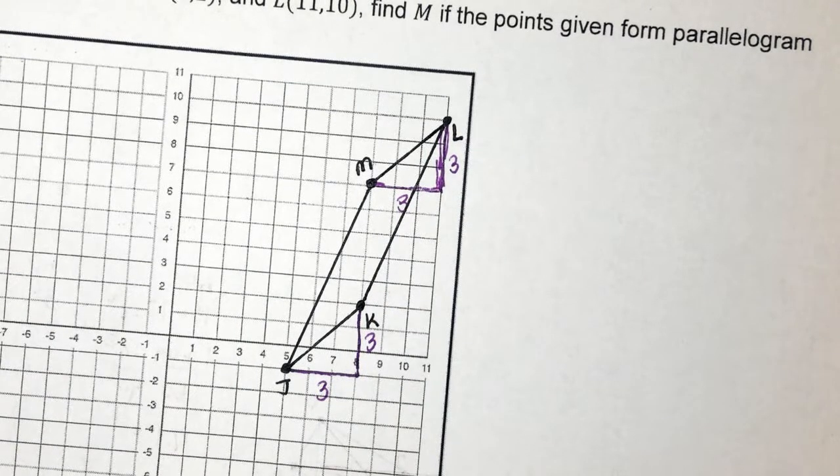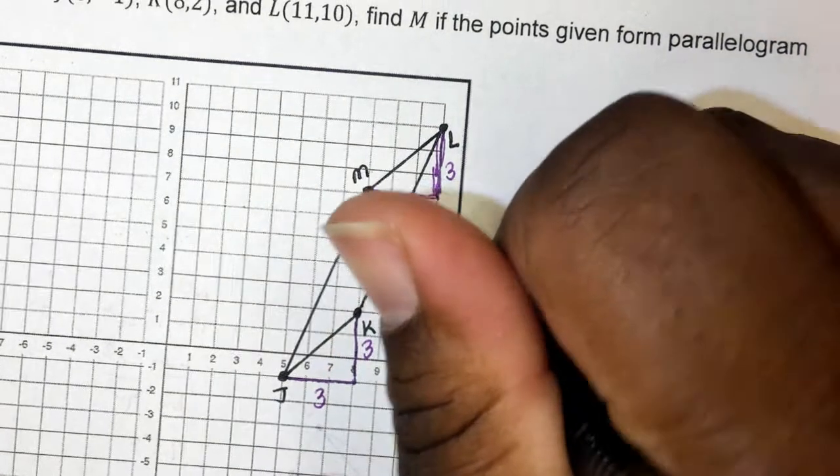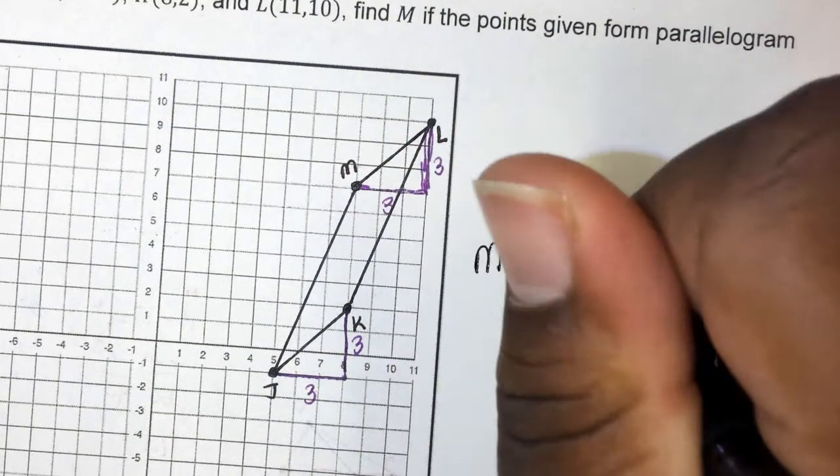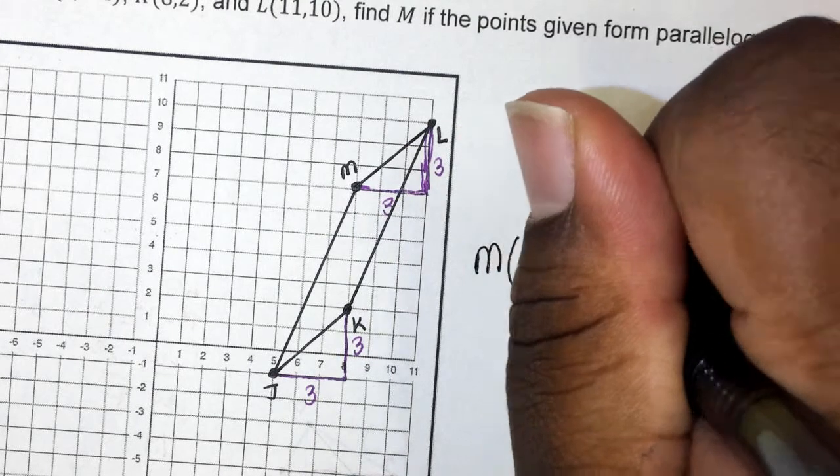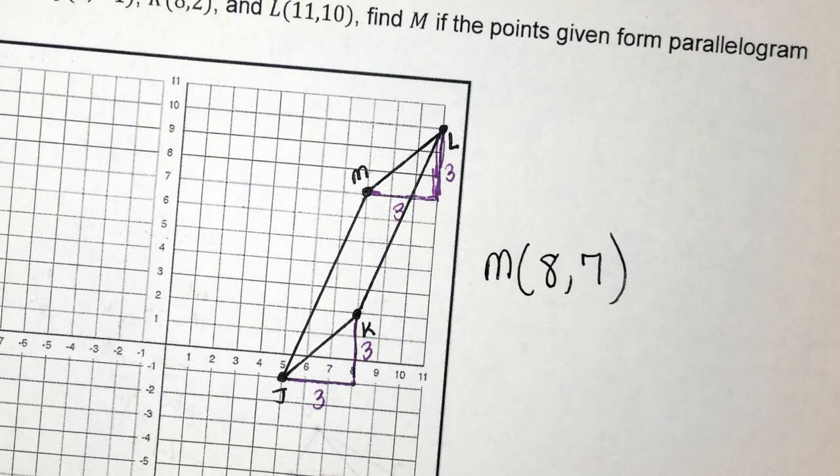So that's my point M. Point M is at, what is that? 8, 7. Not 7, 8, not 6, 9, not 6, 4.